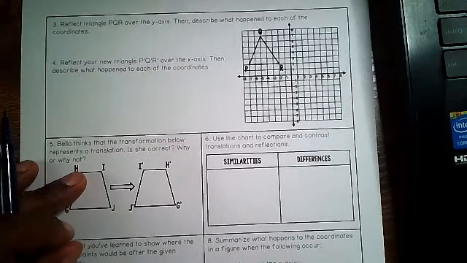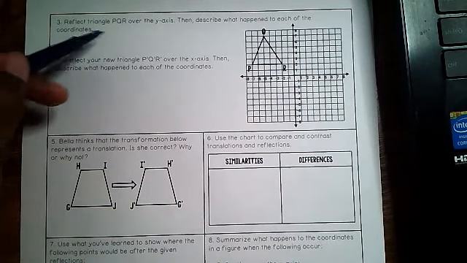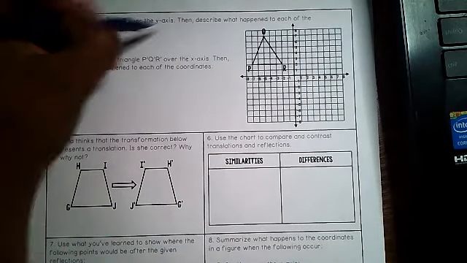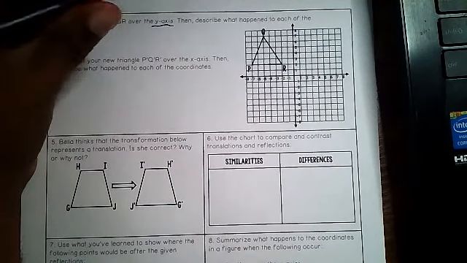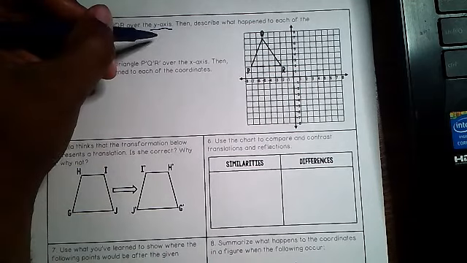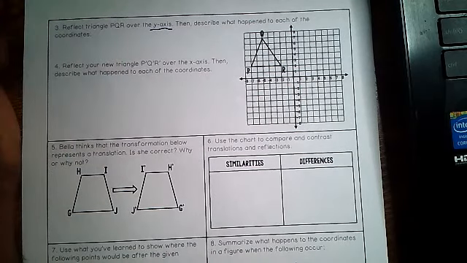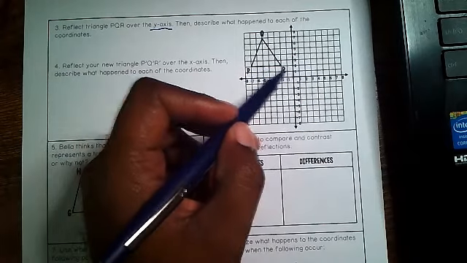All right, let's go on to the second part of our notes. Look at number 3. It says reflect triangle PQR over the y-axis. So remember, if it's in the name, it stays the same. So this tells me for the y-axis that my y values will stay the same and my x values will become opposite. And we'll see that as we reflect across this line.